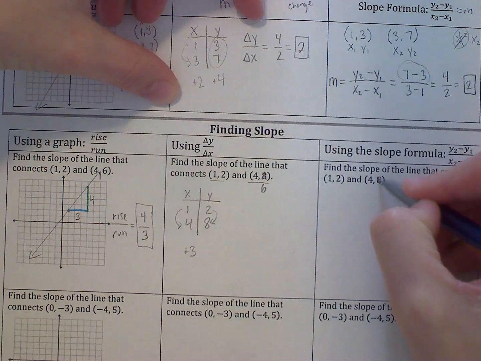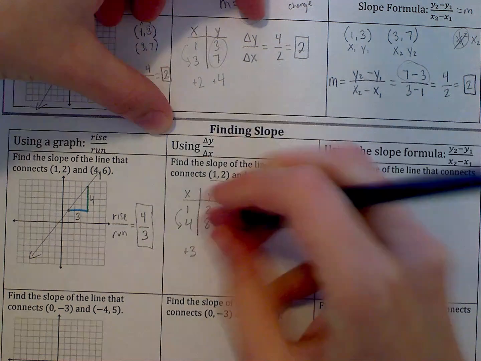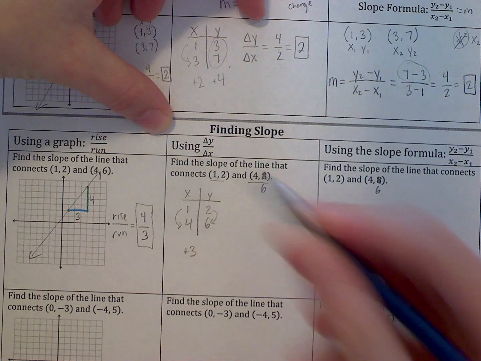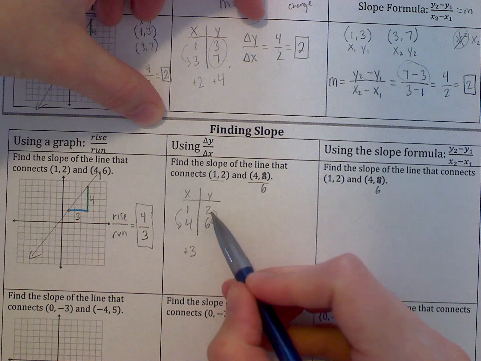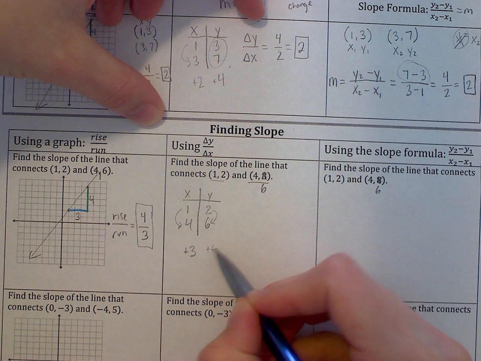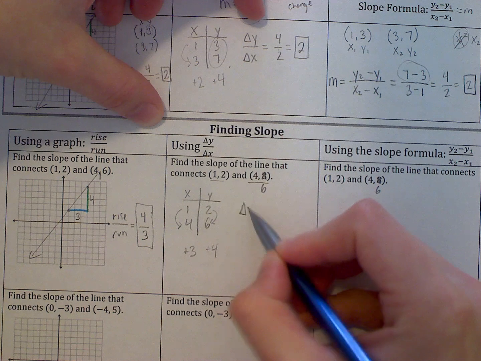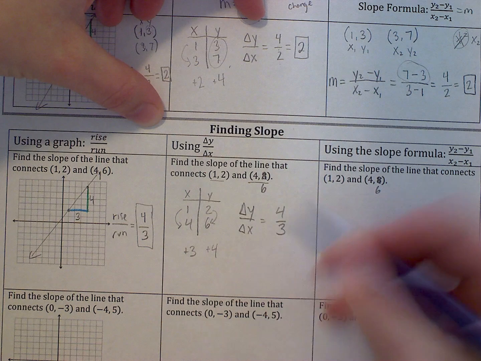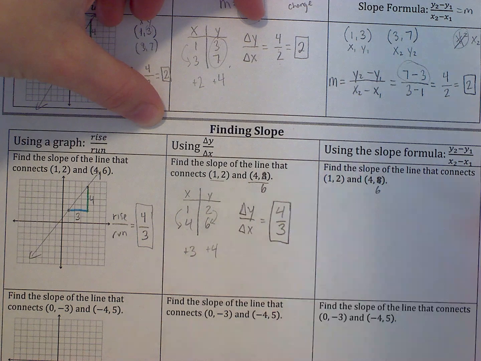What change do I have to make to get from 1 to 4? I have to add 3. And to get from 2 to 6 is plus 4. So then change in y over change in x equals 4 over 3. Can't simplify that. Same answer.